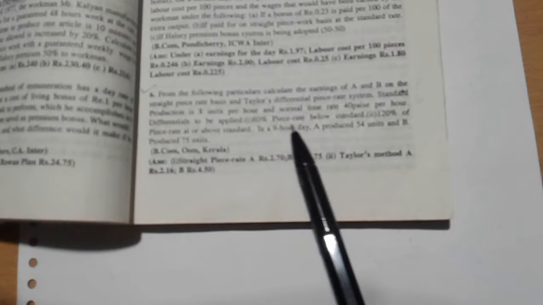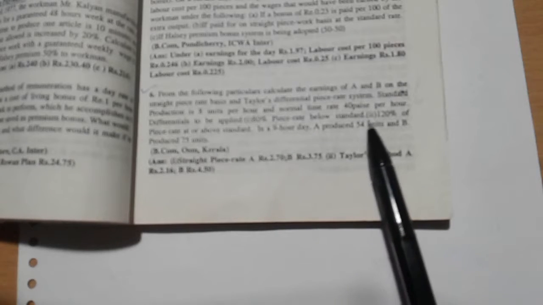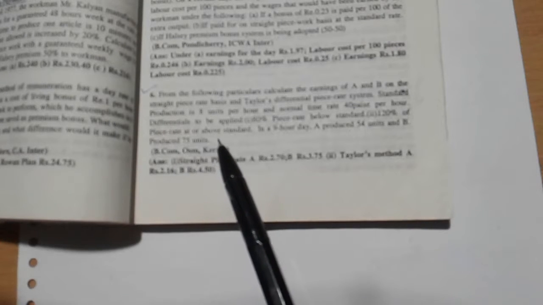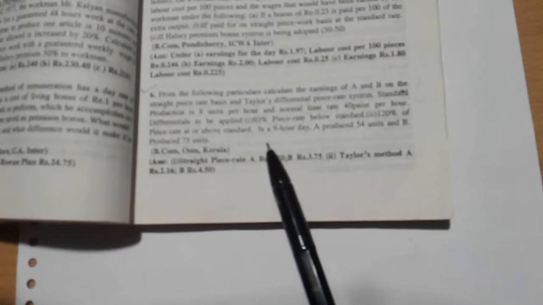Differential to be applied: 80% of piece rate below standard, 120% of piece rate at or above standard. In 9 hours a day, A produced 54 units and B produced 75 units.